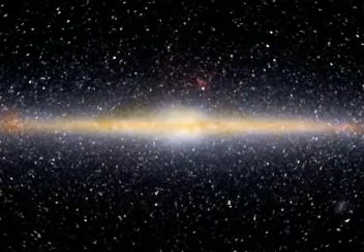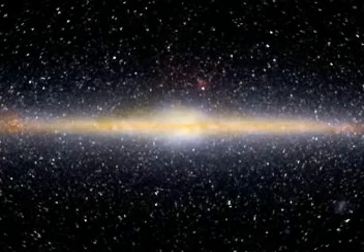This is an actual picture of the galaxy we live in. It is called the Milky Way. It contains billions and billions of stars. As you can see, there appears to be a yellow line through the center of the photograph. This is the region where most of the stars of our galaxy are located or concentrated.